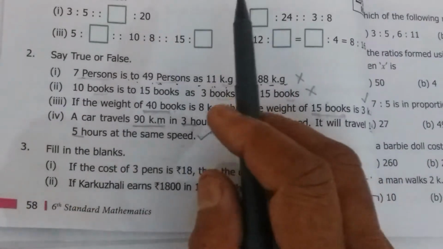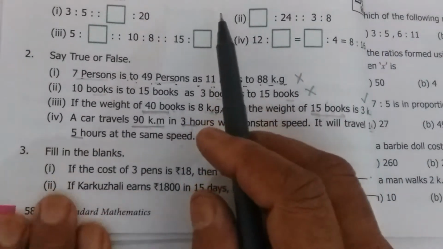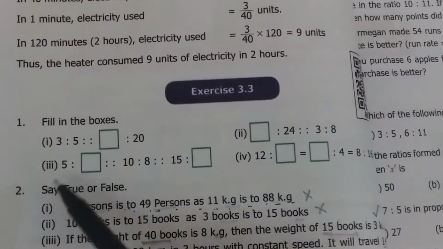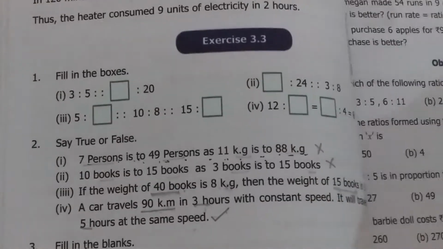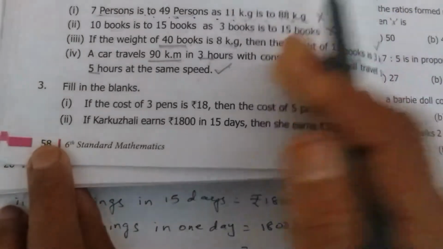We are in Chapter 3, Ratio and Proportion, and we'll do exercise 3.3, in which we have done the first and second sum already in the previous video. Now we'll move on to question number 3, which is fill in the blanks.